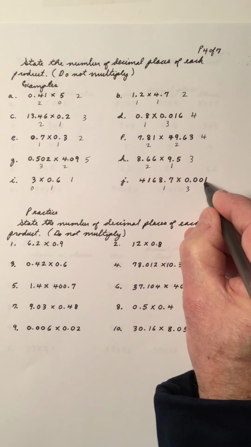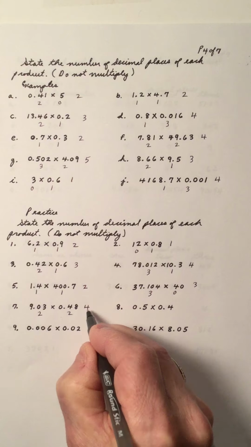1 decimal place, 1 decimal place, 2 for the product. No decimal places, 1 decimal place, 1 for the product. 2 decimal places, 1 decimal place, 3 for the product. 3 decimal places, 1 decimal place, the product will have 4. 1 decimal place, 1 decimal place, the product will have 2. 3 decimal places, no decimal places, the product will have 3. 2 decimal places, 2 decimal places, the product will have 4.